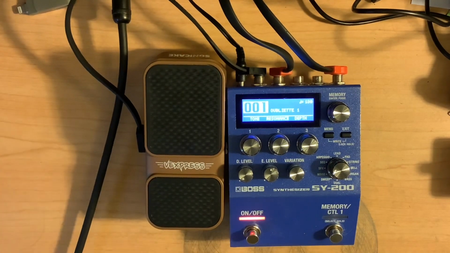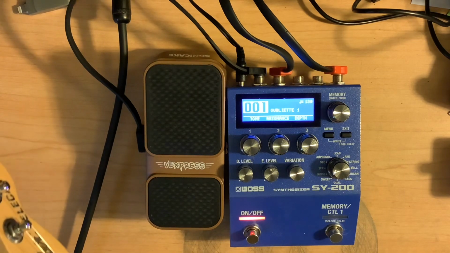Oh, that's cool. Single notes. Let's see, scale. Big old chord.